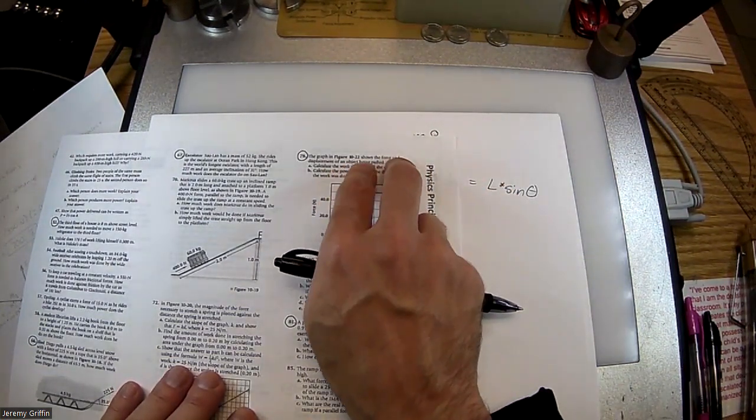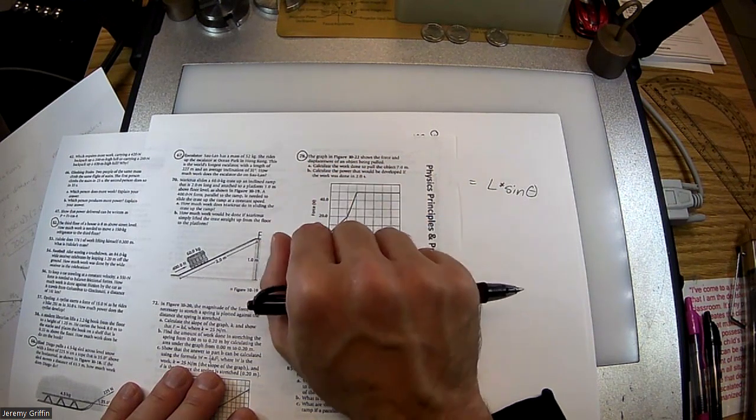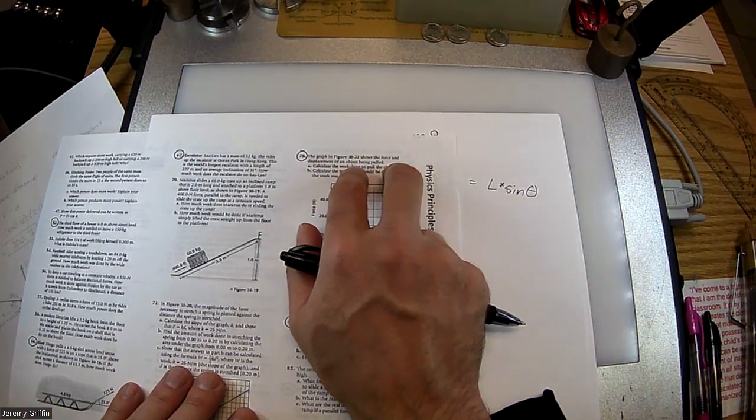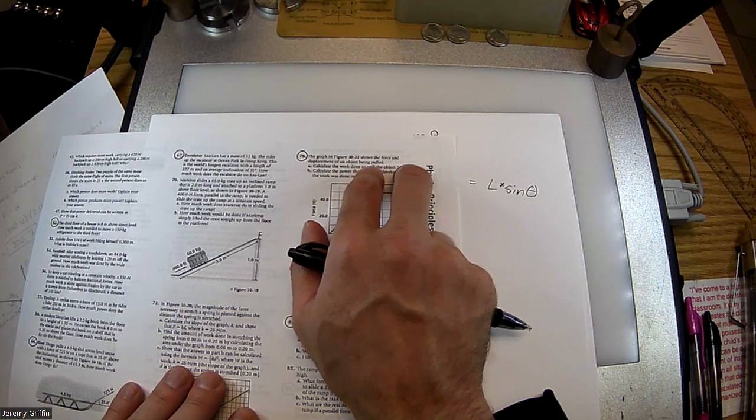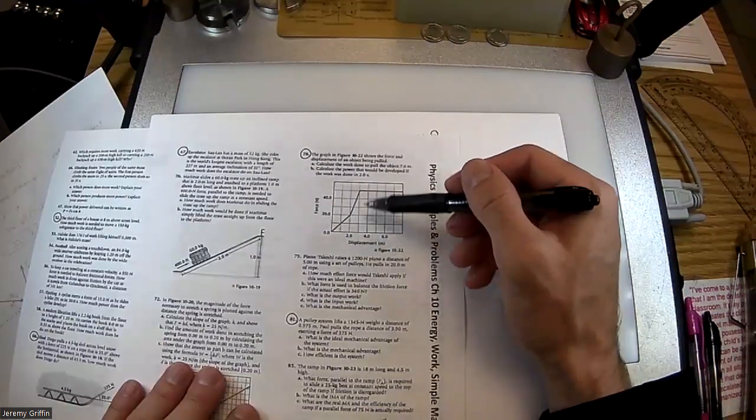Let's see if that's what the question is. It shows the force of displacement for an object being pulled, like pulling on an object. It's like a variable force. Calculate the work done to pull the object 7 meters. So do you guys think it's the area underneath that curve?